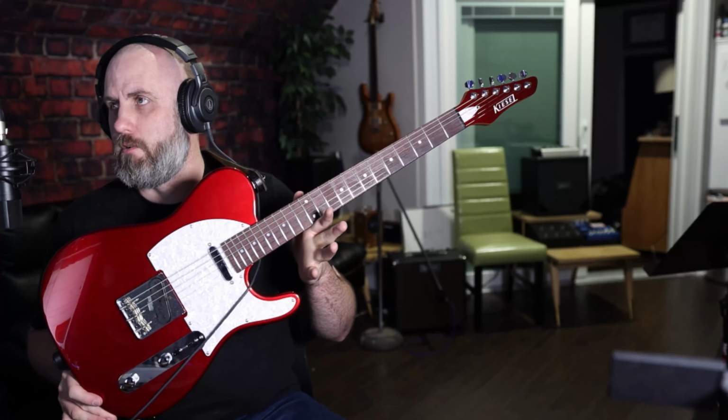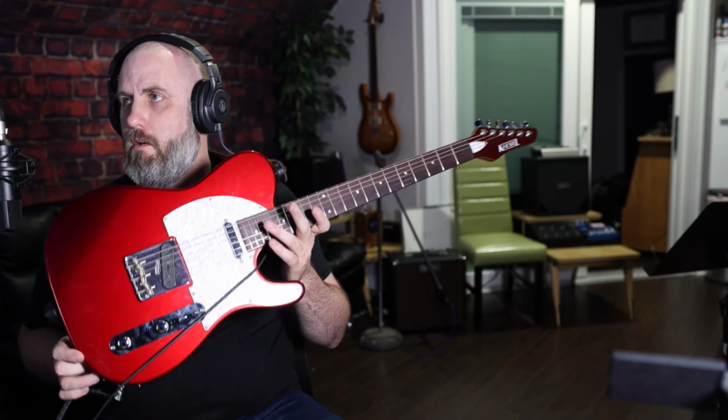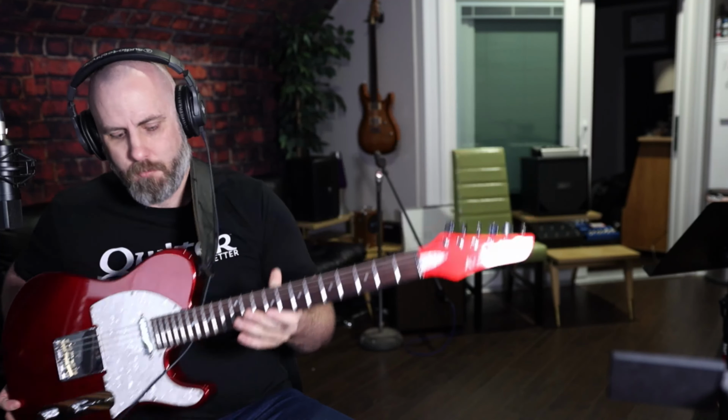But yeah, I love this guitar. This is the Kiesel Retro Solo with a matching headstock. And this is essentially Candy Apple Red. It's technically red metallic, but it's the quintessential Candy Apple Red kind of look, and it's nice.